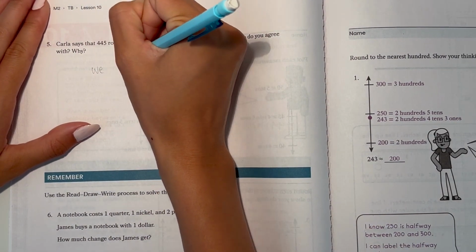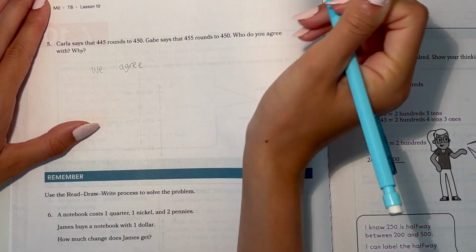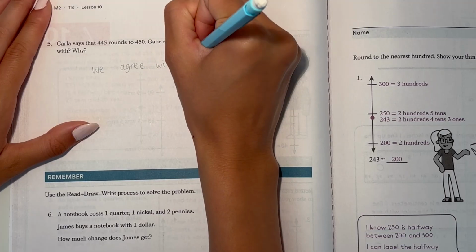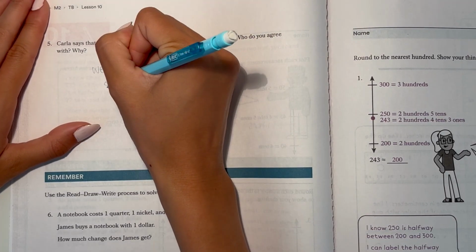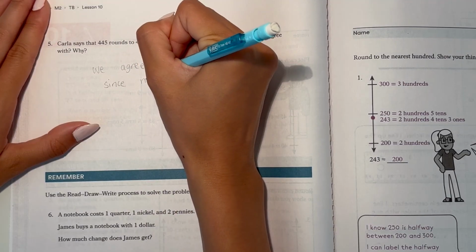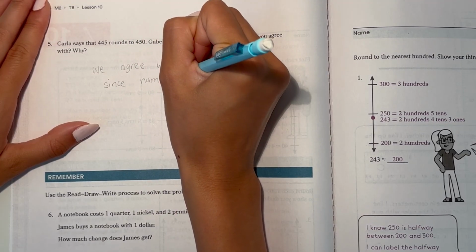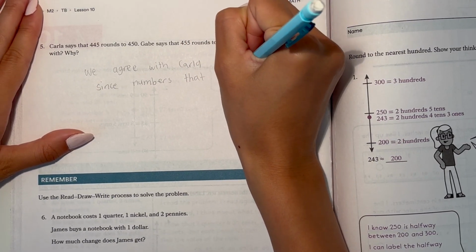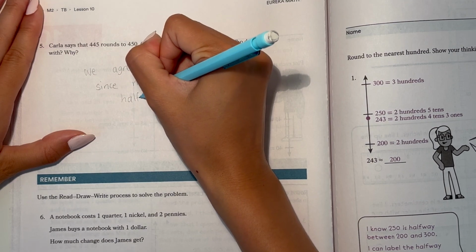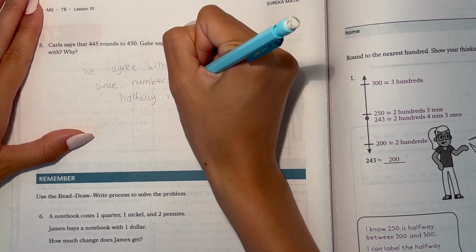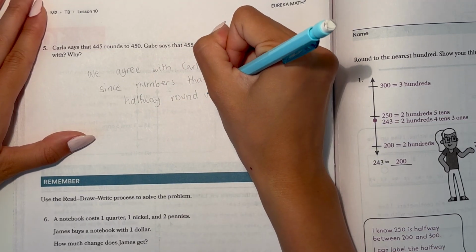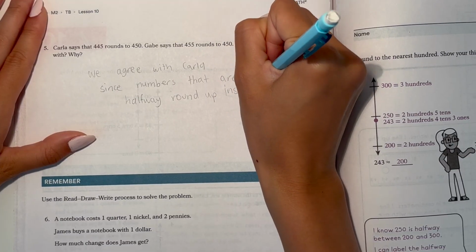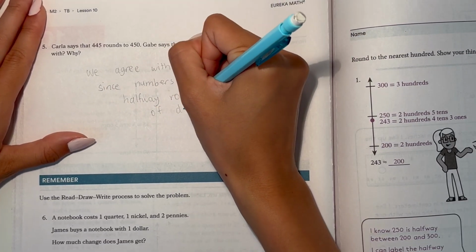So we agree with Carla since numbers that are halfway, they round up instead of down.